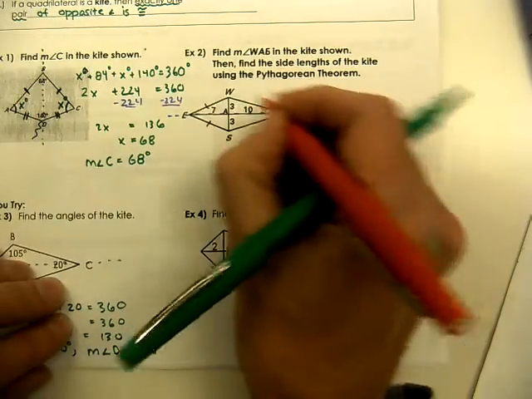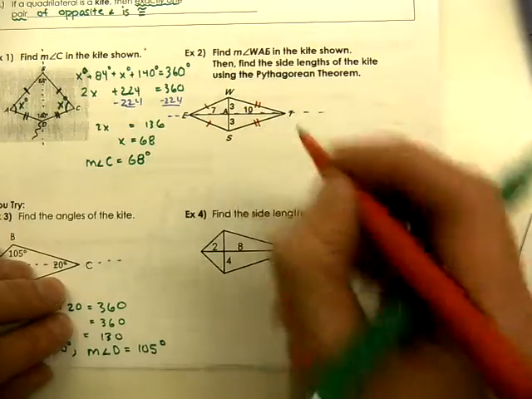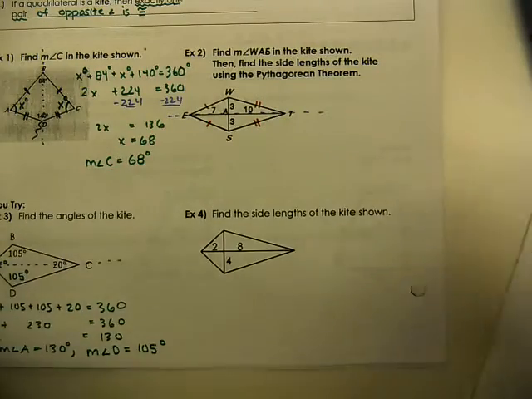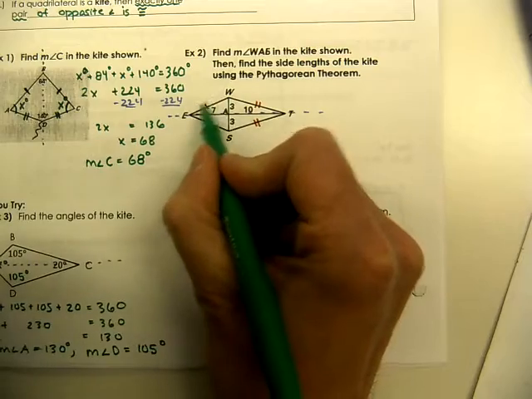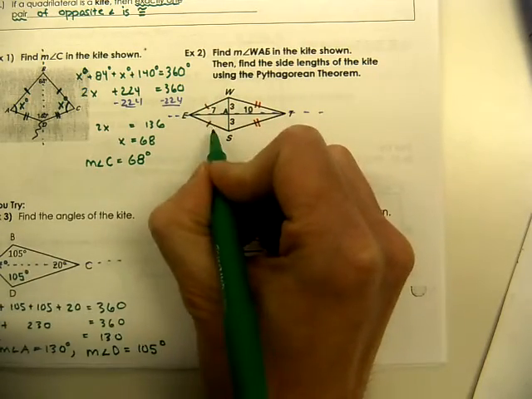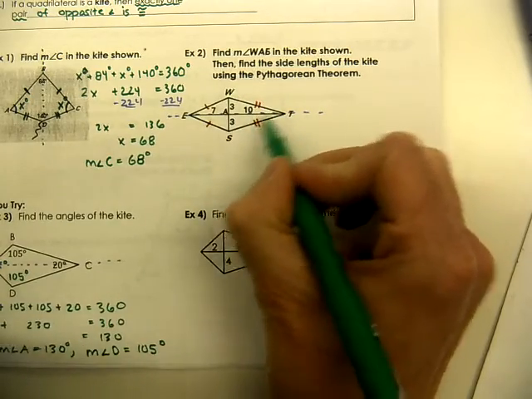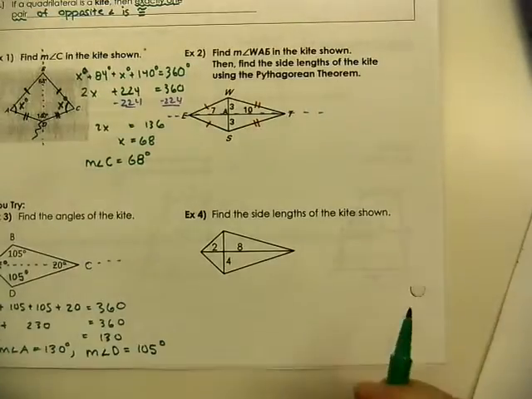And then from W to T, that will be the same length as ST. So when it says find the side lengths, we could really just find EW, and we'll already know what ES is as well. We need to find WT, and then we'll know what ST is as well.